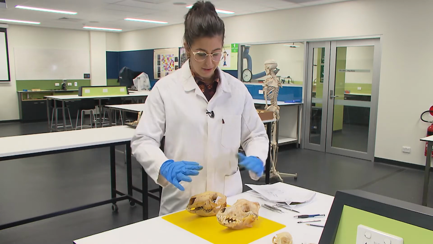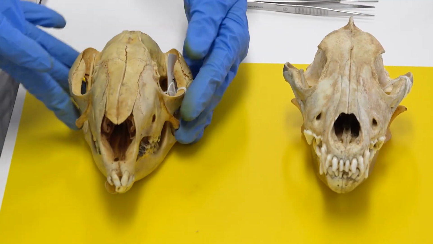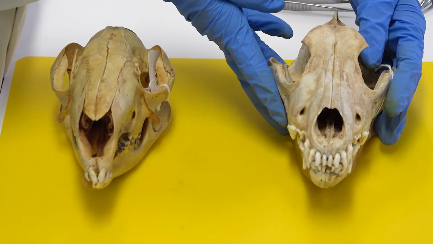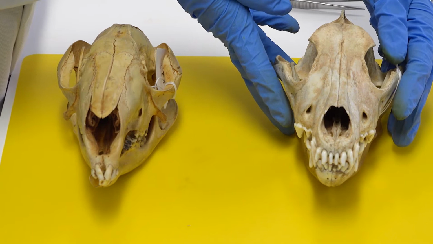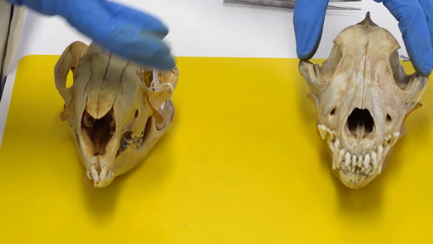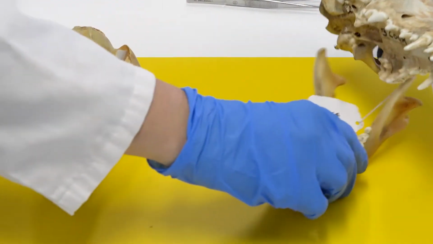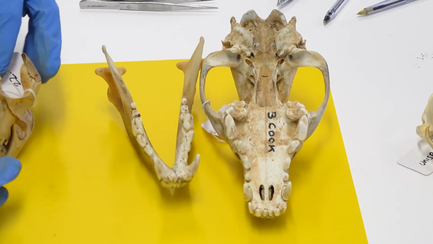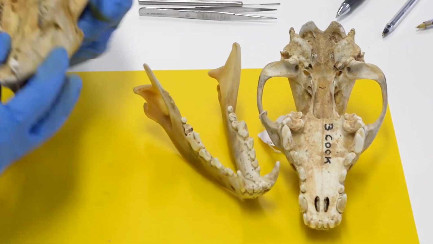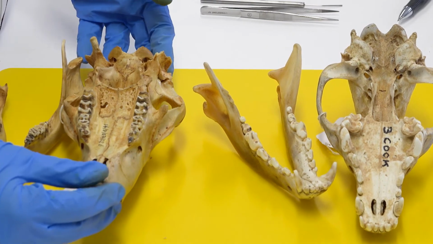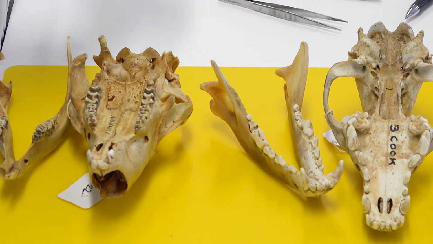So here we have our marsupial, and we have our mammal. Very similar first looking at it. But one thing we can do straight away is if we open up their heads, we're just going to turn them over. Still look very similar. Get my pointer.